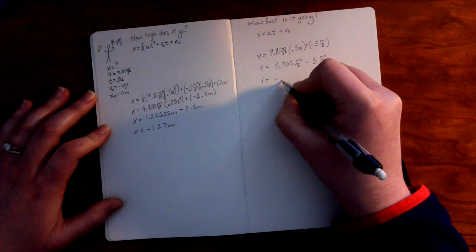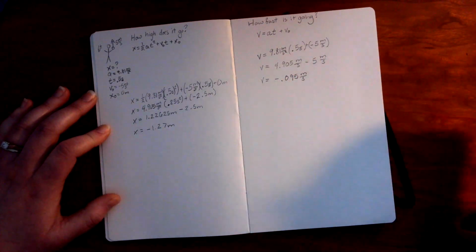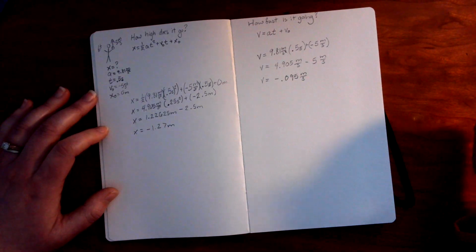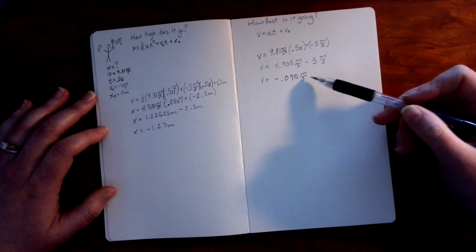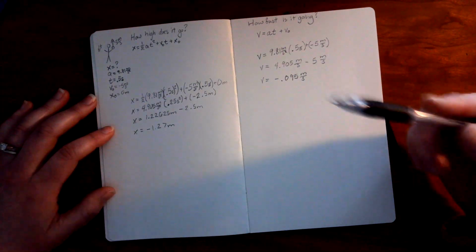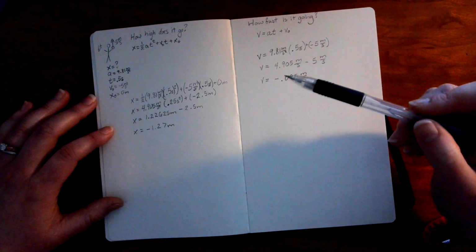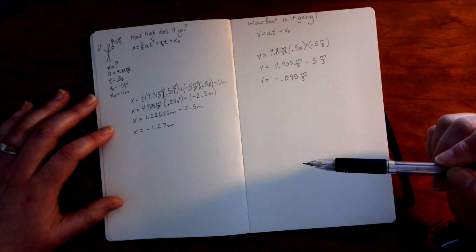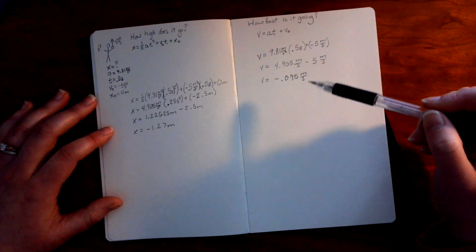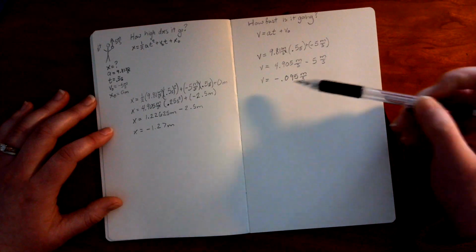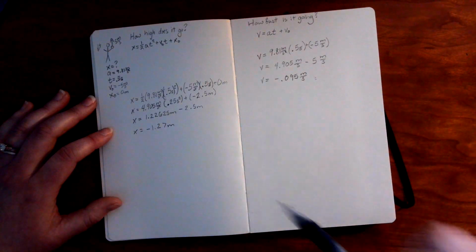But this time our velocity is really, really small. We get negative 0.095 meters per second. This is because I gave you a time that gives us a speed or a height very, very close to the top of this ball's path. So when it goes up, and this is right before it turns around and comes back down, that means that in just another, I think it was about 0.02 seconds, this will be going 0 meters per second. So that's when it stops up at the top of its path.